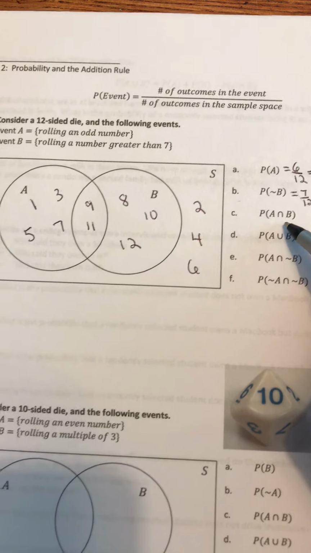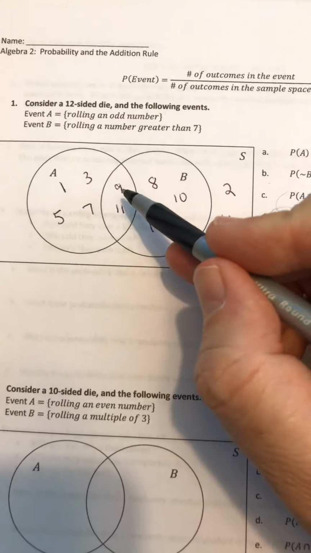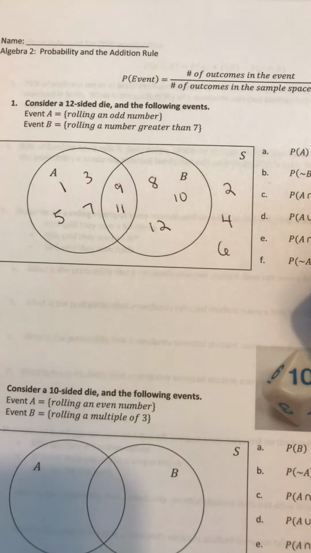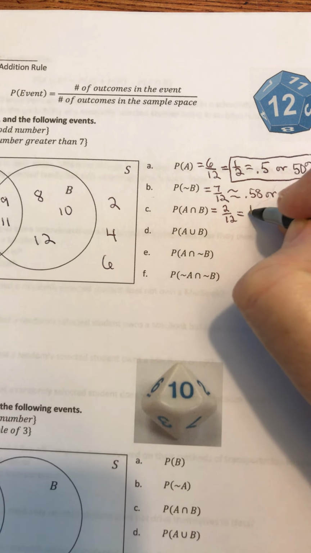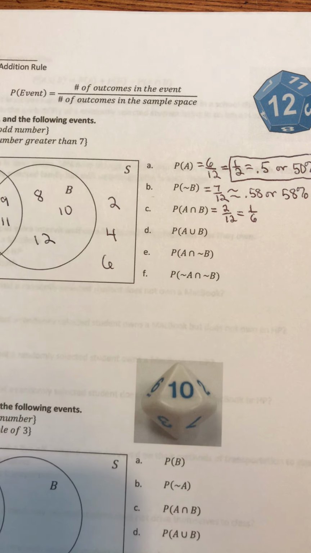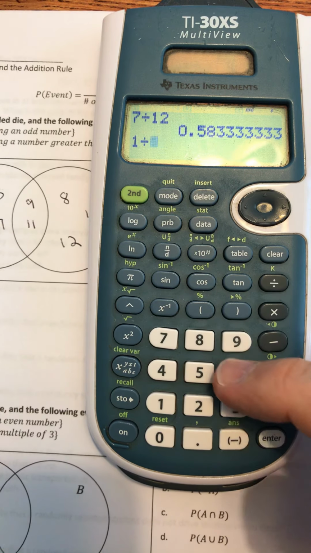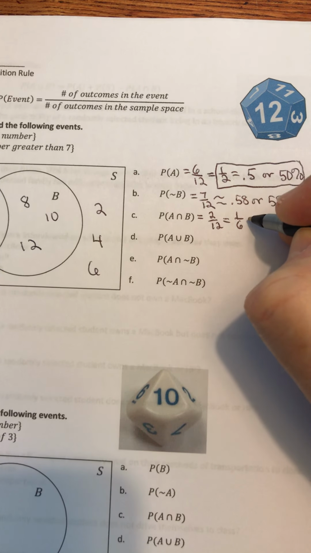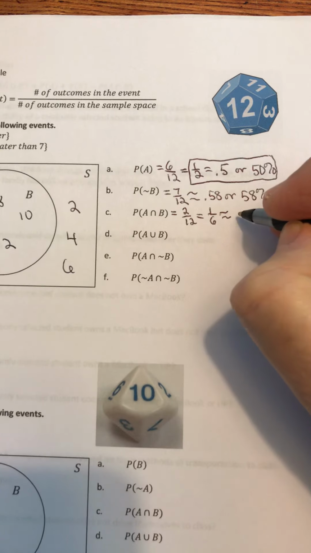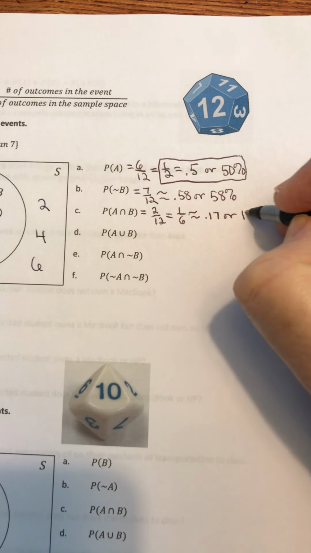This means intersection. I'll go over what it means in this problem, but the intersection would be just these two. So there's 2 out of 12 or 1 out of 6. You have a 1 in 6 chance of getting one of these numbers. Now, what is 1 over 6? 0.16 or 0.17 if I round to 0.17 or 17%.